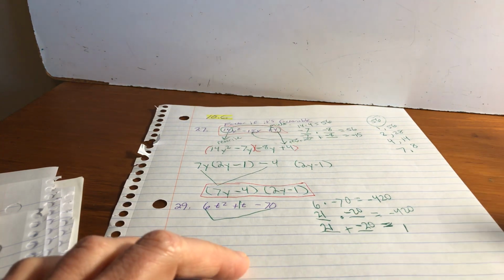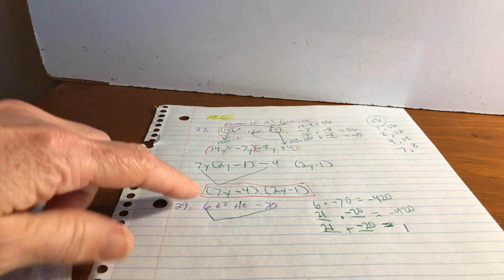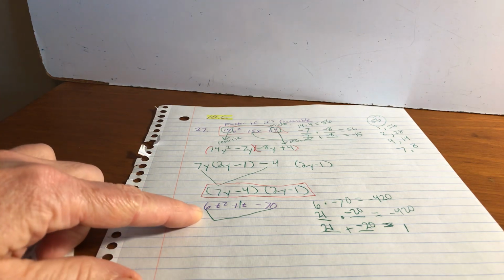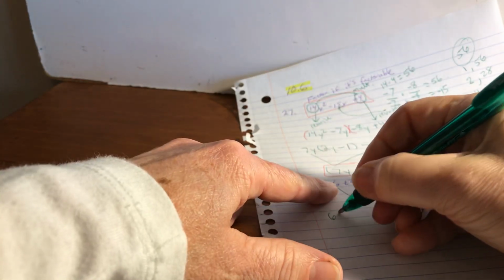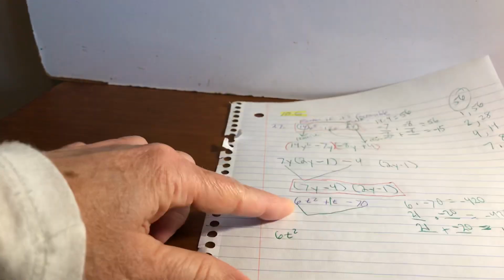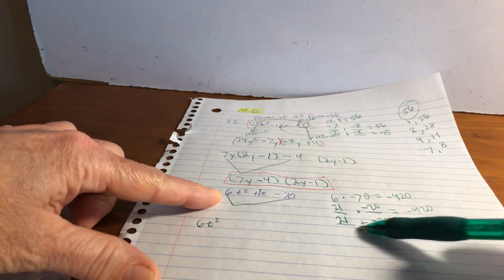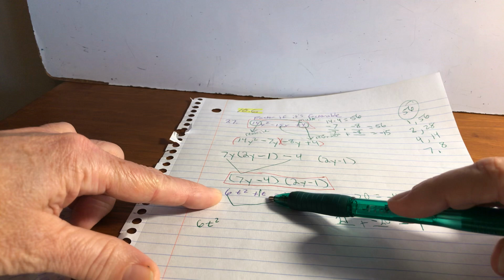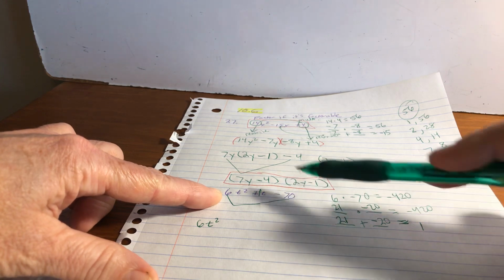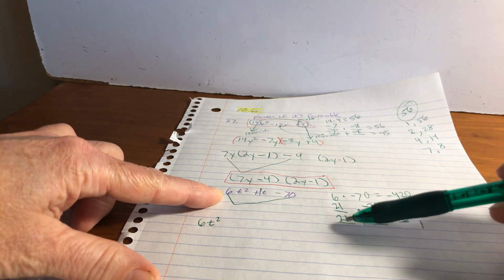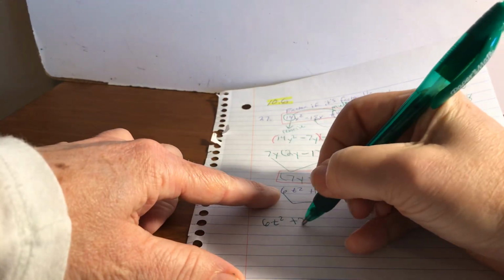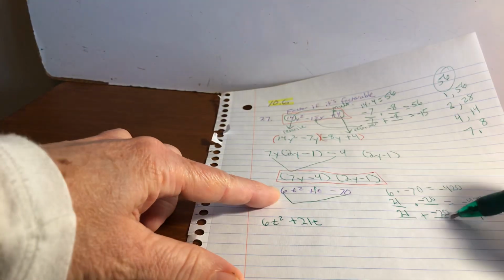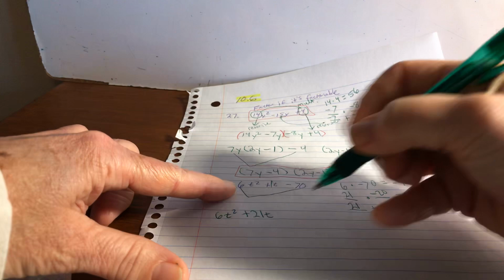All right, entire process one more time. I am going to rewrite this 6t squared. The first term simply gets rewritten, 6t squared. Those two numbers that I just found, the 21 and the negative 20, will go in the middle to create that 1t. So they have to have t's on them. So plus 21t minus 20t.